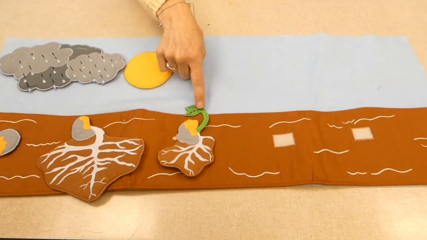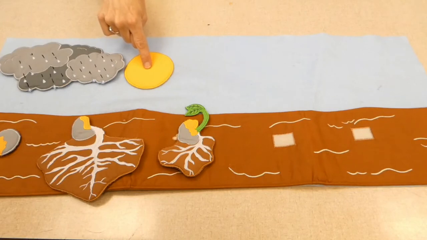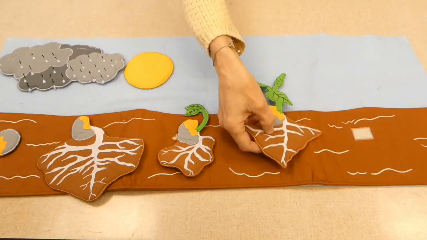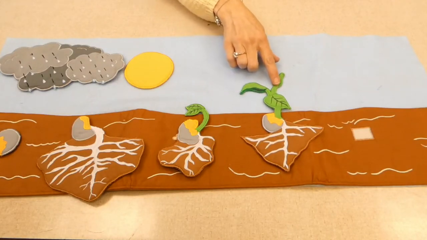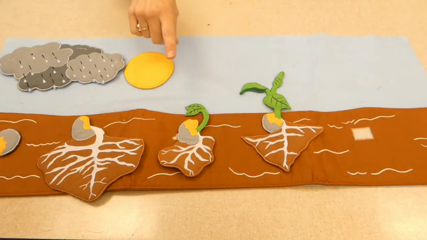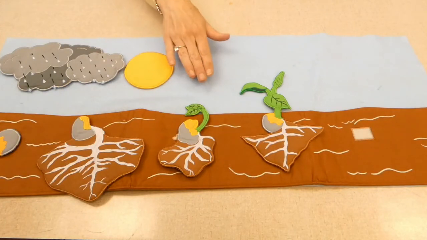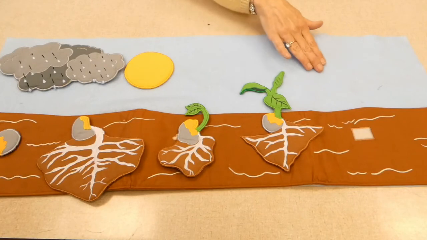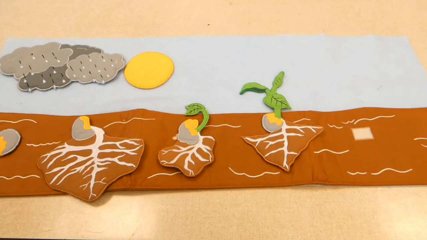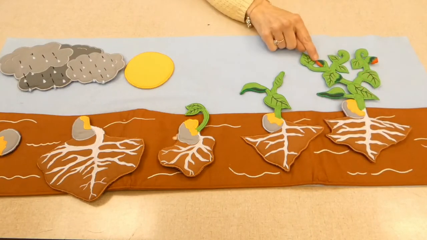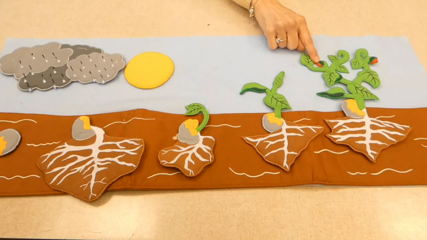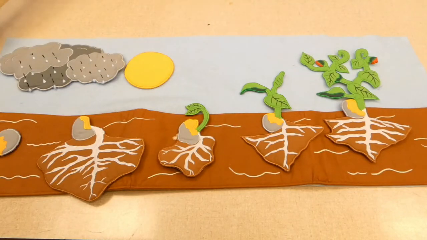Green leaves grow up from the shoot towards the sun. The plant grows bigger and bigger. The leaves make food for the plants from the water and the minerals in the soil, from the sunlight, and from the air all around the plant. Finally, the plant is fully grown. Buds on the plant open into flowers where new seeds will grow.